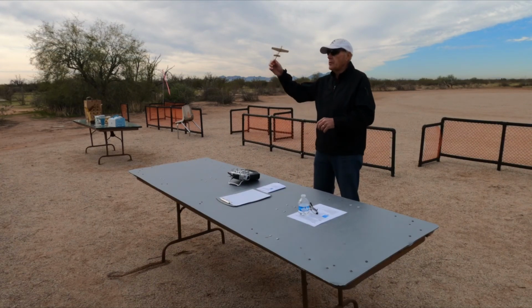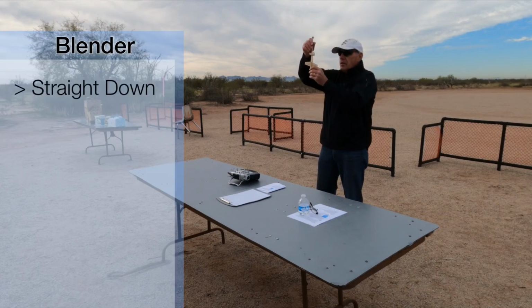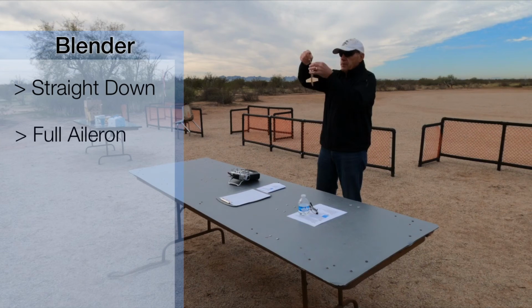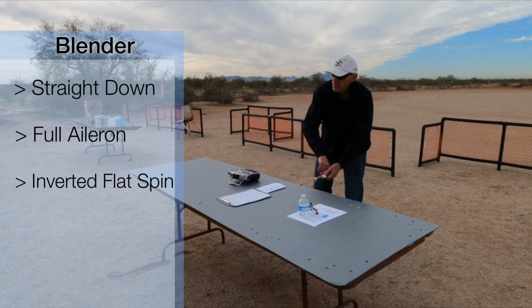So what we're going to do here, we're going to get real high, under power, under high rates, point down, and crank the ailerons all the way one direction. So my plane is spinning. And then I'm going to pop into an inverted flat spin. What you're going to see is the plane going to pop like this and then start into a spin.